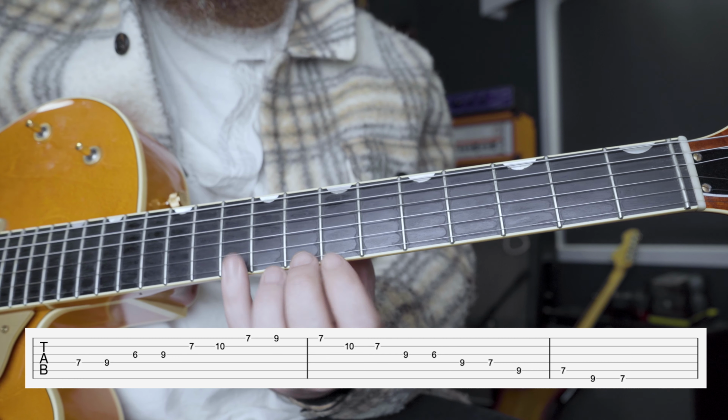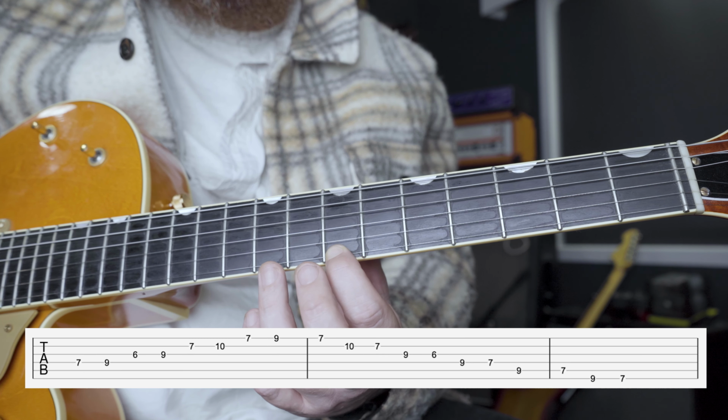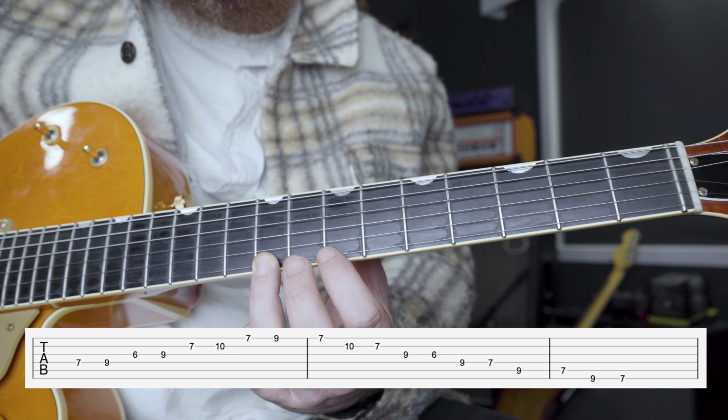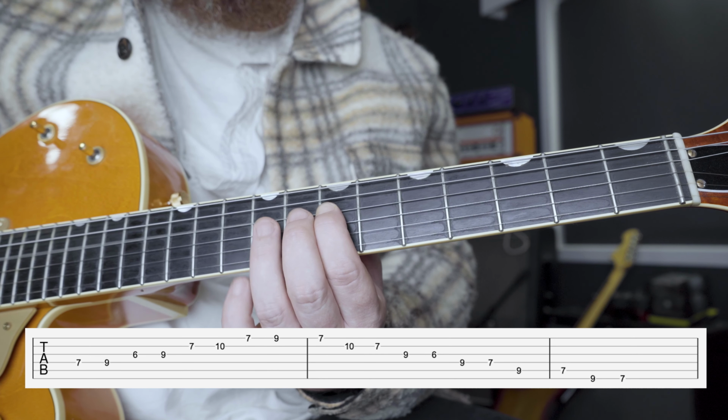And then on our 1st string, we're going to go 7th fret with our first finger, and then we're going to go 3rd finger on the 9th. So all together that sounds like this.